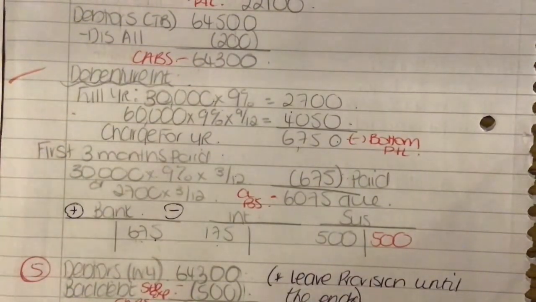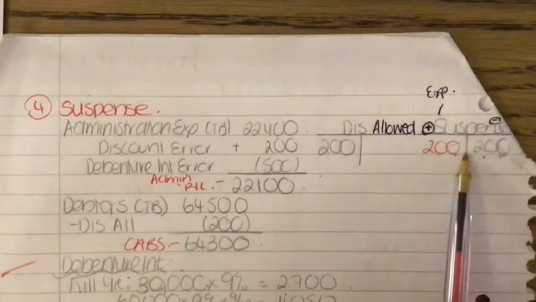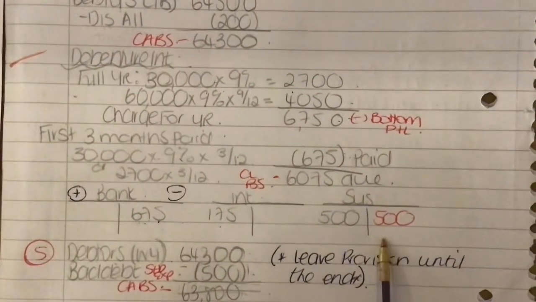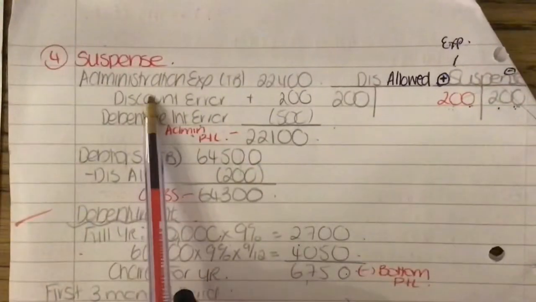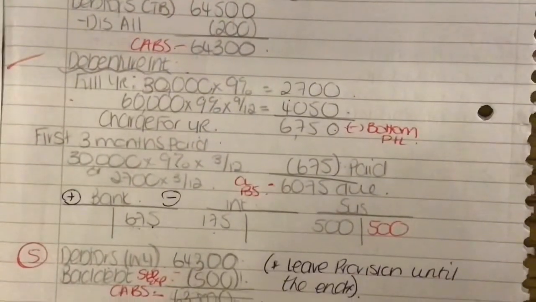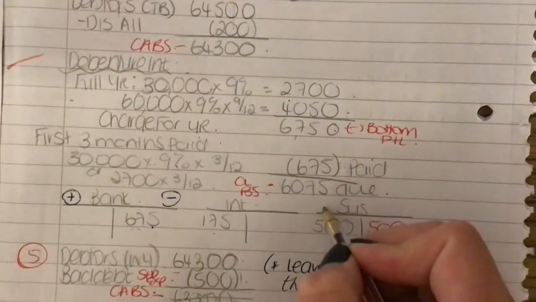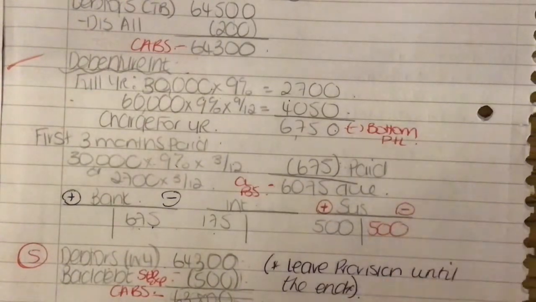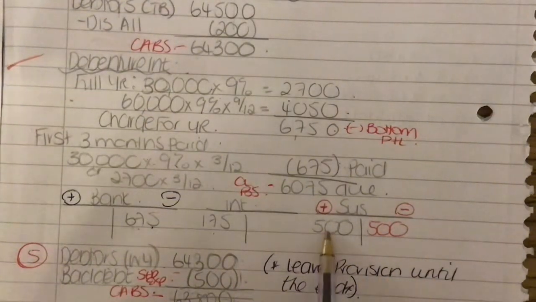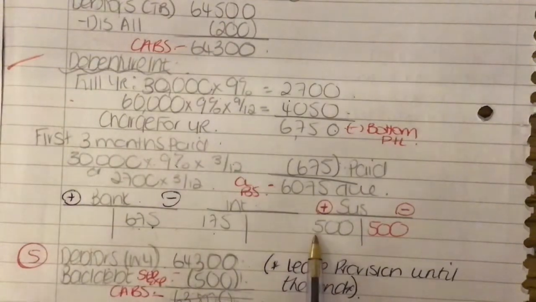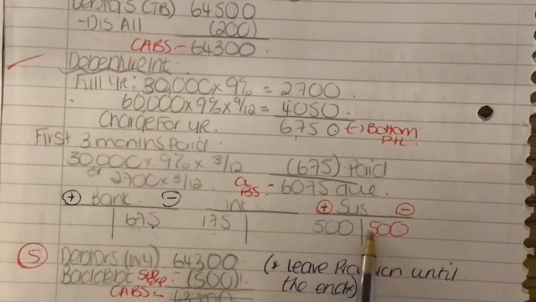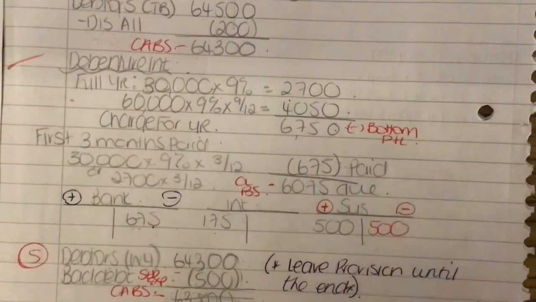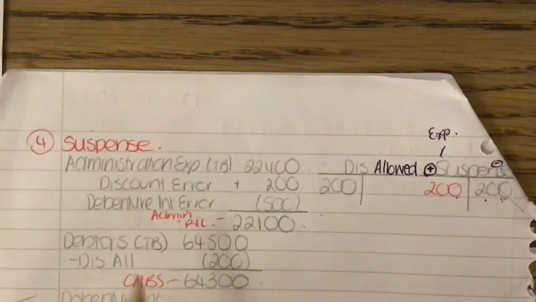Okay, again, as I said when we went through the last problem, this suspense is an expense account. It's shoved in with the administration expenses. Okay, so the rule of an expense account is debit is an increase. Debit is increasing and credit is decreasing. So by them putting the €500 on the debit side to fix the problem, they actually increased our administration expenses. So when you're fixing it, you need to put it on the opposite side, which means you need to decrease it. So that's why up here now I have debenture interest error minus €500.